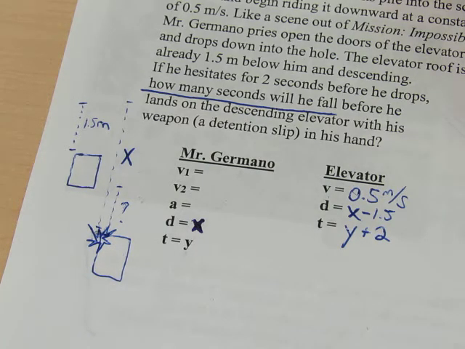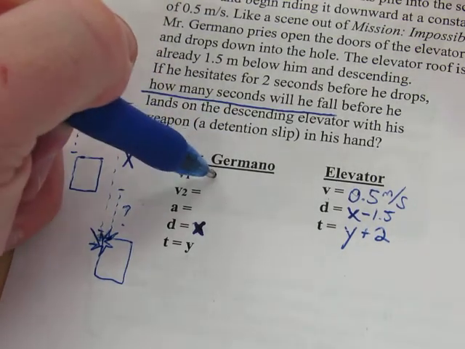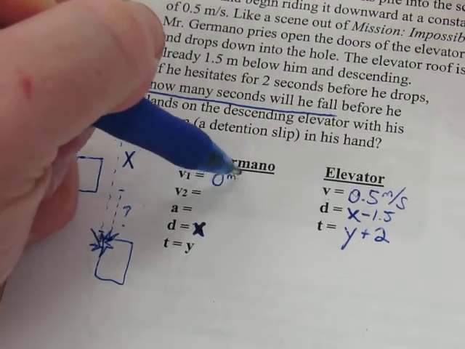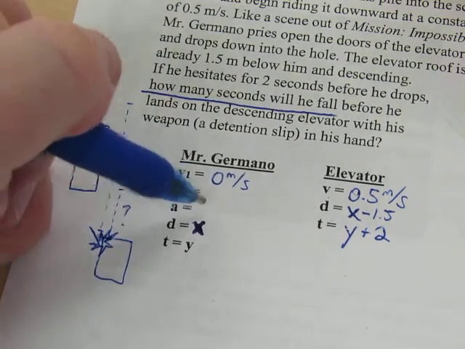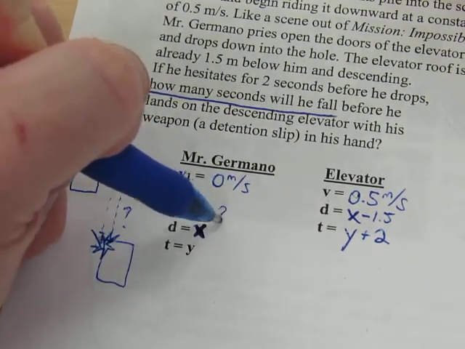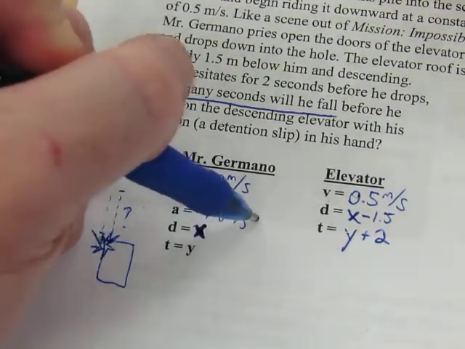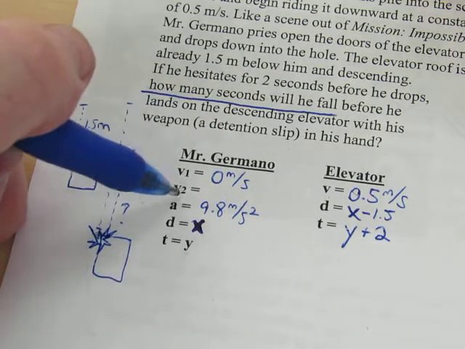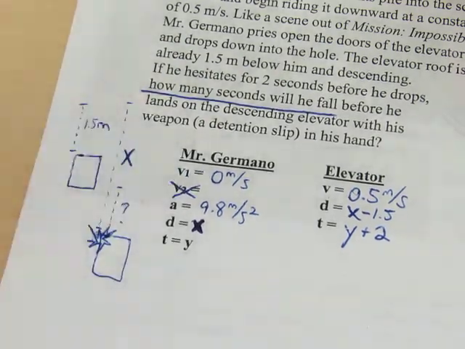That's all that's mentioned in the question. That's not enough. Mr. Germano's givens list is far too empty. But there's some obvious things here as usual. He starts from rest, and he free falls. So acceleration is 9.8 meters per second squared. So Mr. Germano has no V2.